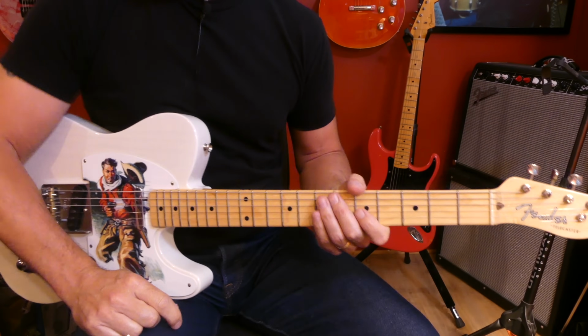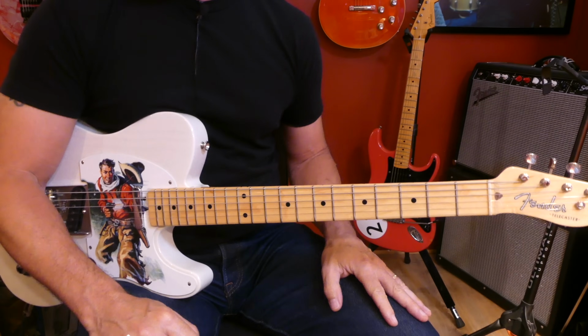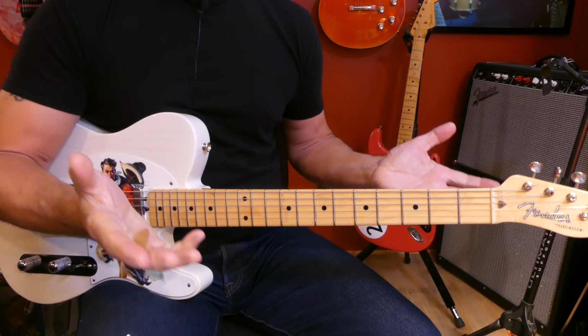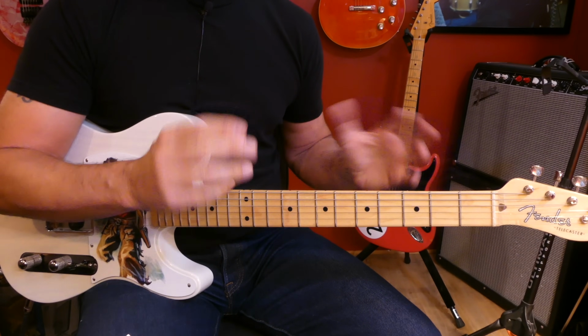Okay, now I'm going to zoom in. We're going to zoom in and I'm going to show you basically a couple of exercises to start to see how that B string changes the intervallic design, both harmonically as well as melodically. Let's get started. Let's figure this little beastie out. B string's tuned down a half step. It's a bit of an issue. It's a bit of a problem.